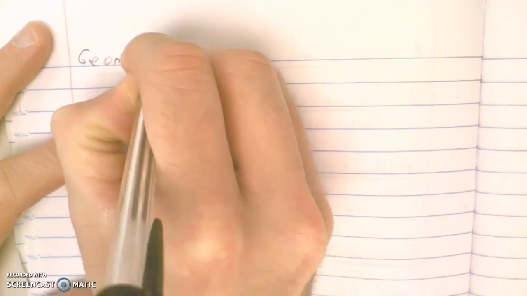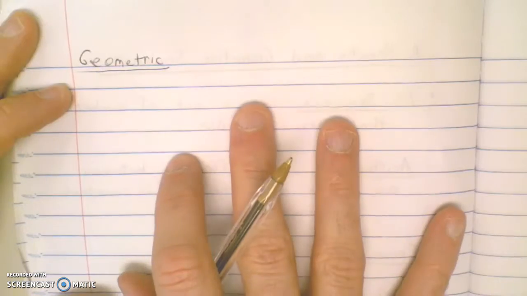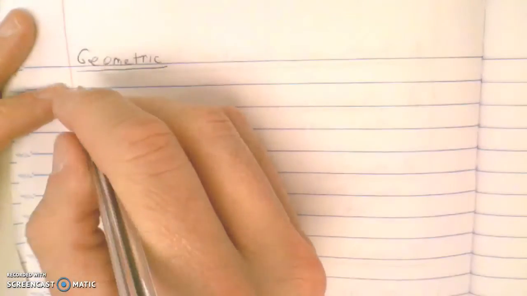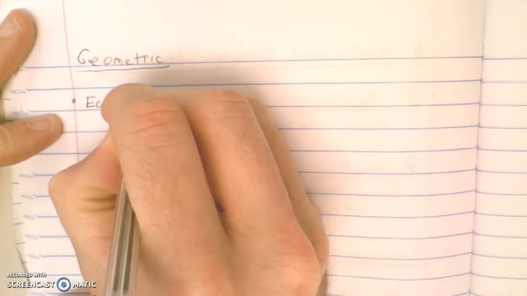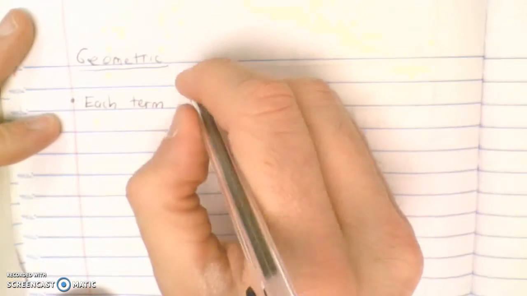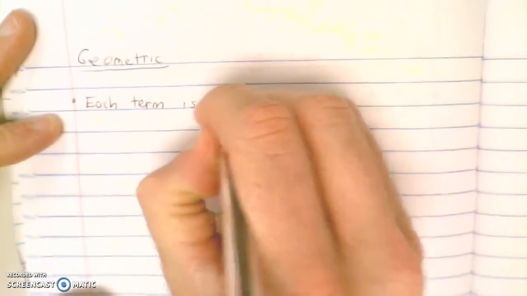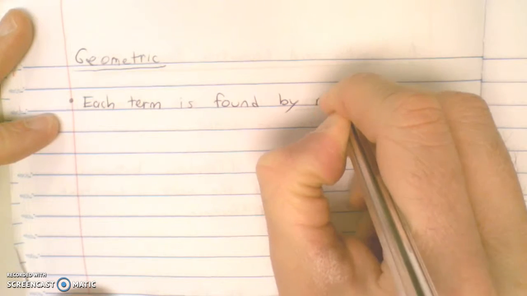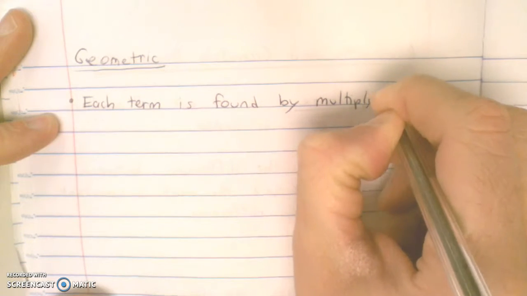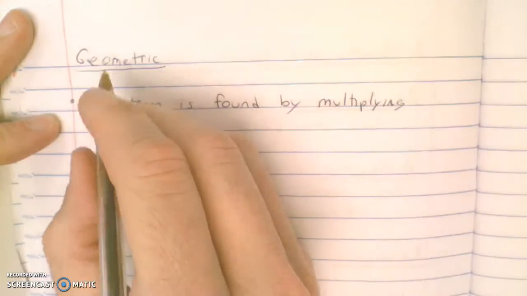All right, the other type of sequences you're going to see are geometric. And the difference with geometric is that each term is found by multiplying by a constant.